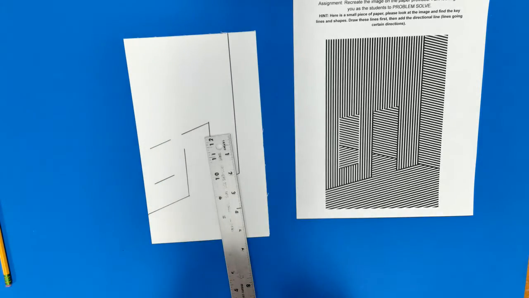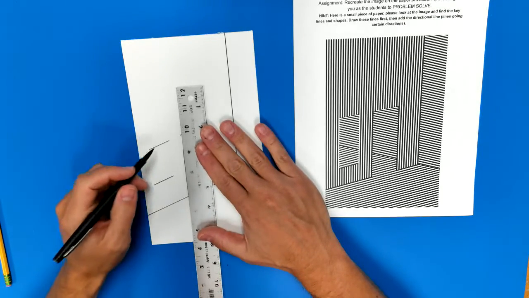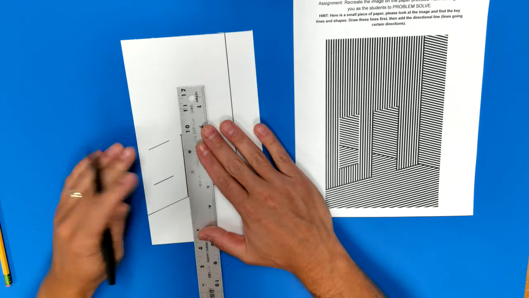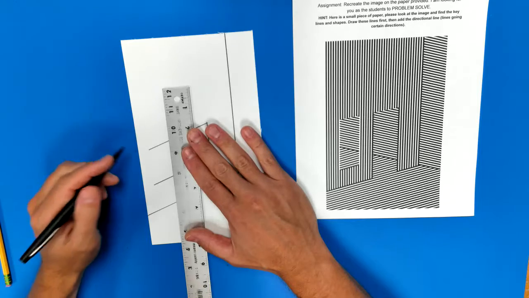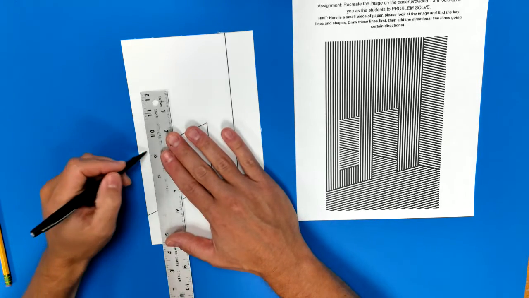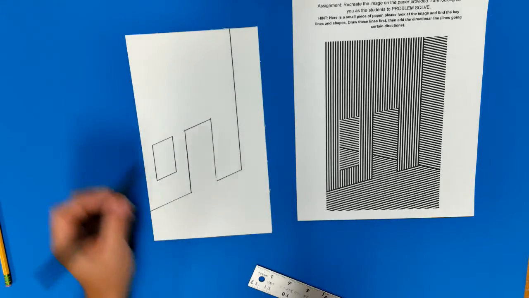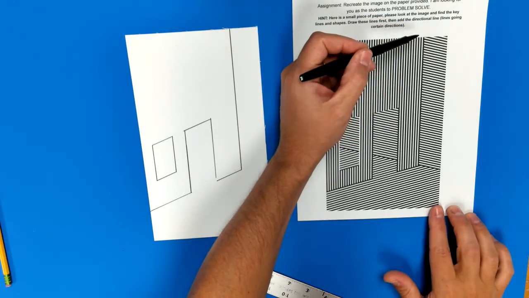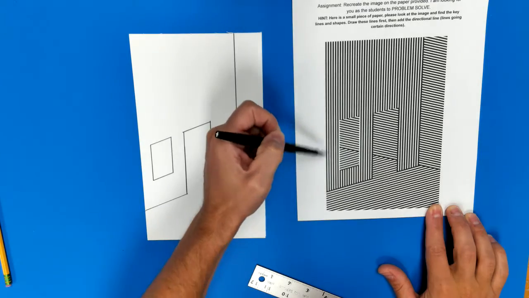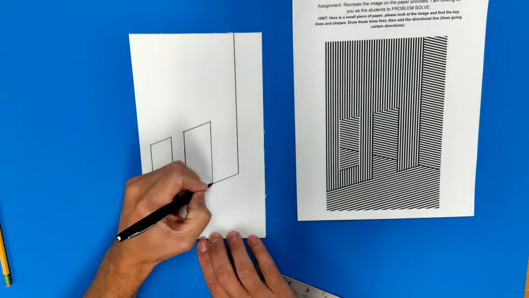Okay, so now I got to finish my vertical lines. So I'm gonna go up here, and you're gonna be doing this in pencil, so you'll be able to erase. Connect. And connect. Okay, so I have my main lines, this one here, up and over, and my window. Now I'm gonna do this other part. I'm gonna finish this down.